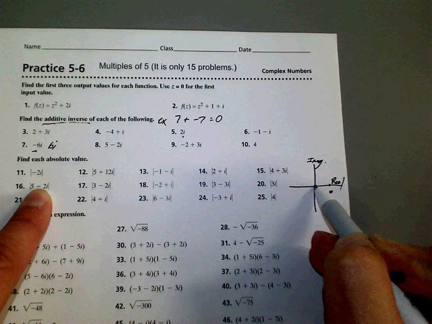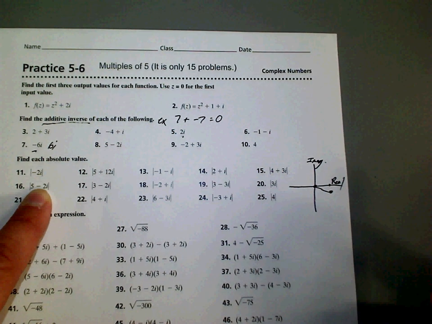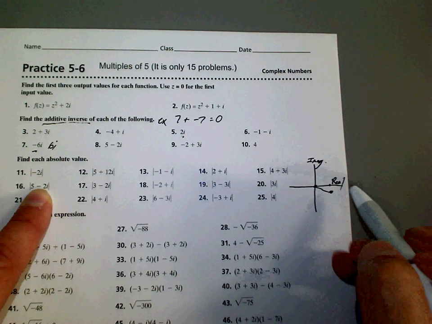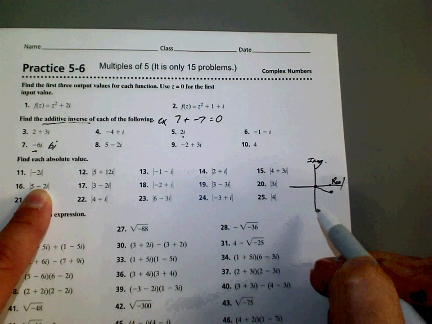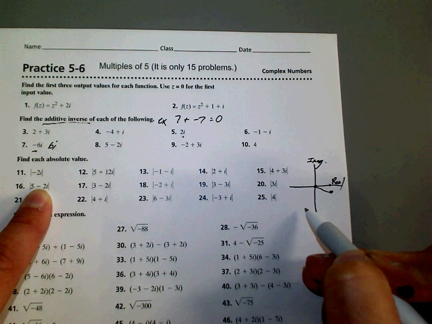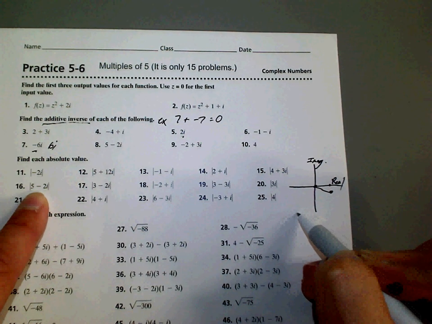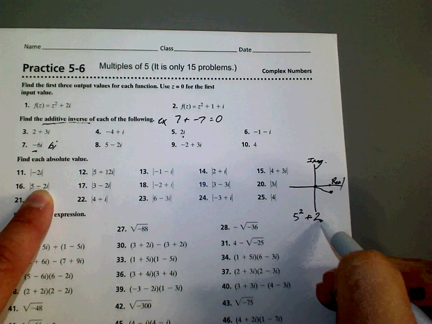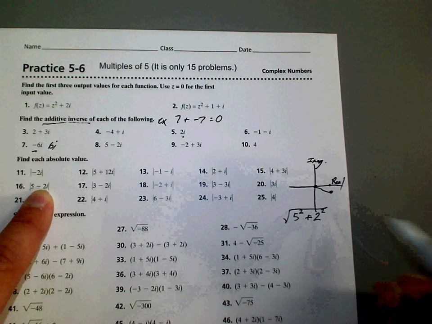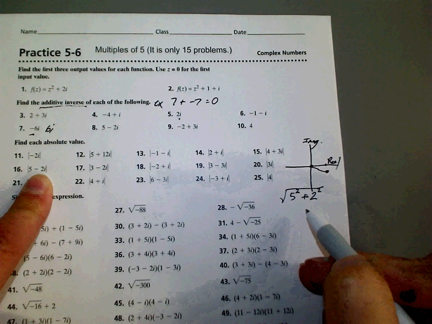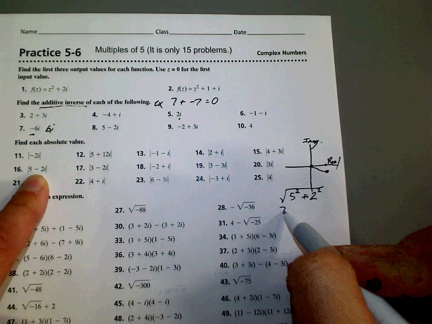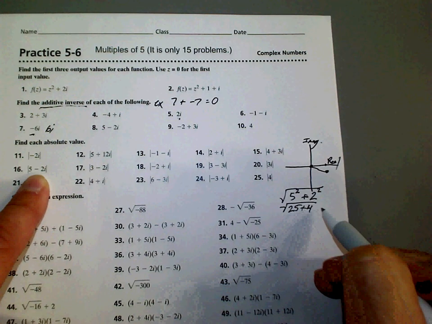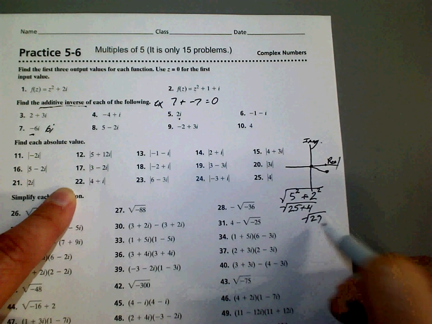And we want to know how far is that? How far is it from the origin? So we use the distance formula or Pythagorean theorem. So we would say, on this one right here, 5 squared plus 2 squared, and then take the square root of it. So that would be the square root of 25 plus 4, yes, the square root of 29.